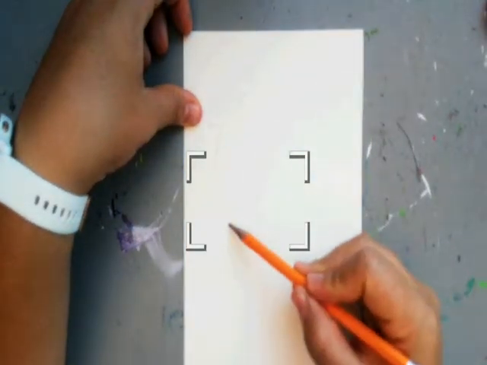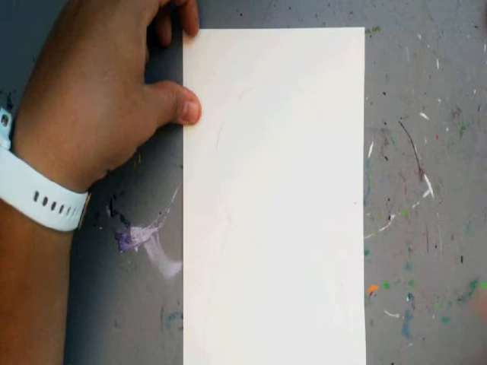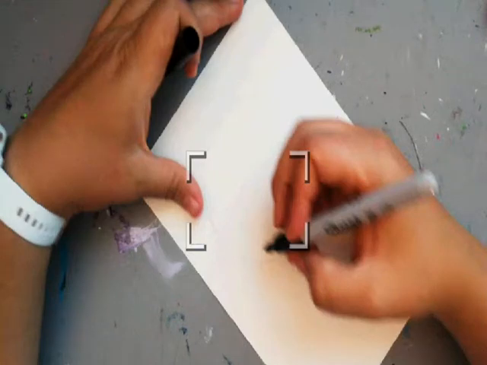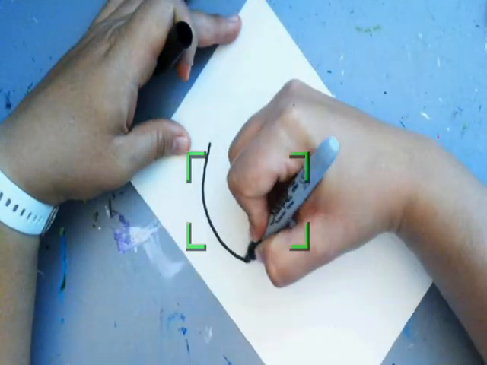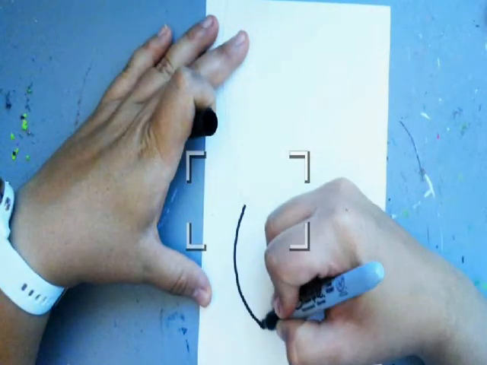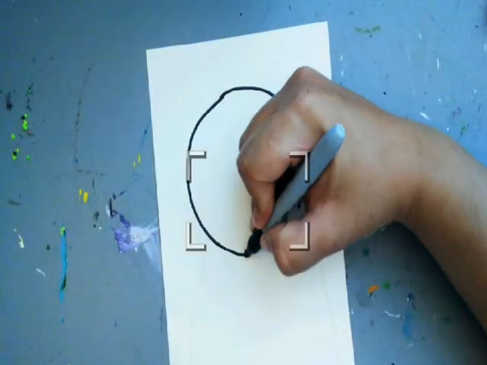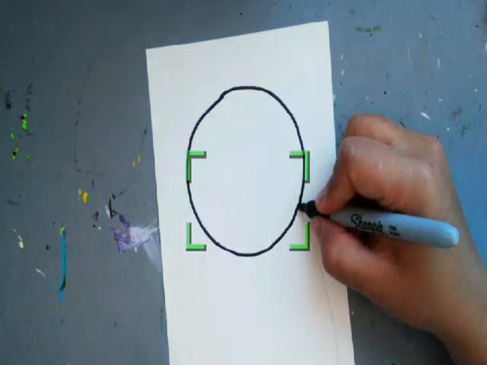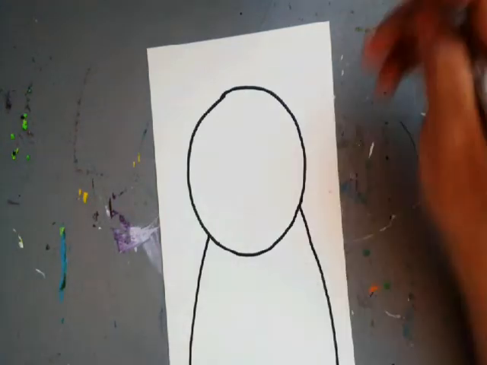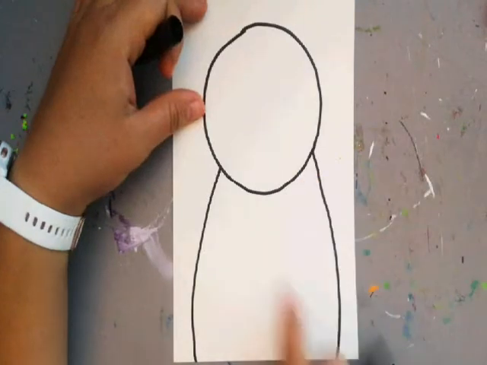From here, I'm going to draw a curved line and a curved line, and that'll be the cat's body. So I'm going to go ahead and just show you with the Sharpie so that you know what I'm talking about and you can follow along. So this cat is going to be made up of geometric shapes. Like I said, those are circles, squares, rectangles, triangles, bunch of stuff. So far we have a circle and some curved lines.